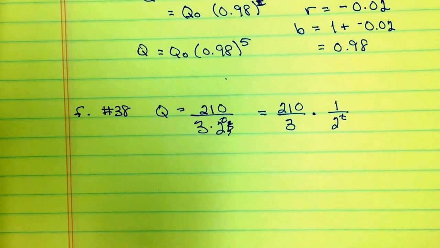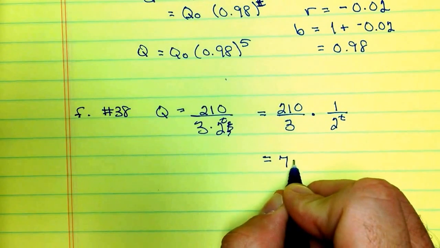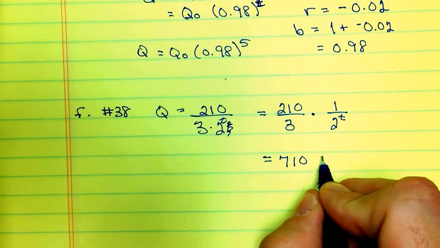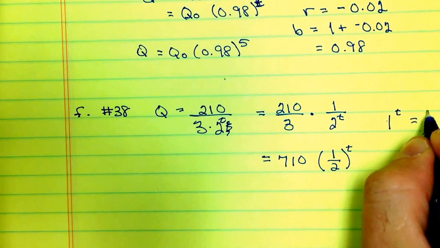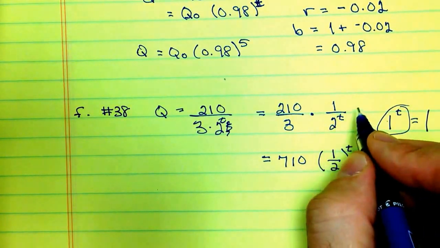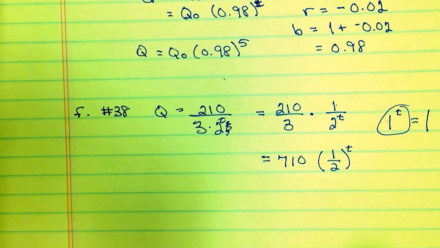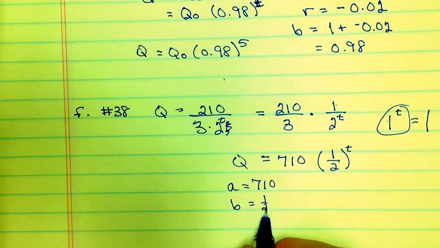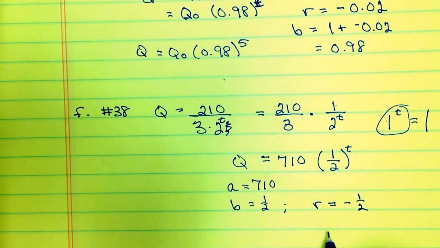All right, well, 210 is divided by 3 nicely. And then what we want to do here is write it like this. This is 1/2 to the T, because remember, 1 to the T is simply 1. So I can use this notation in place of the 1 here, and then use the quotient to a power rule to break that off. And I'm done. So A is 70, B is 1/2, and that means R is negative 1/2, or R equals 50% decay.